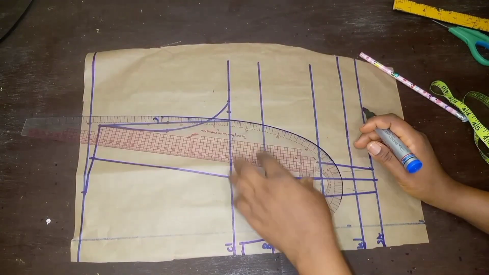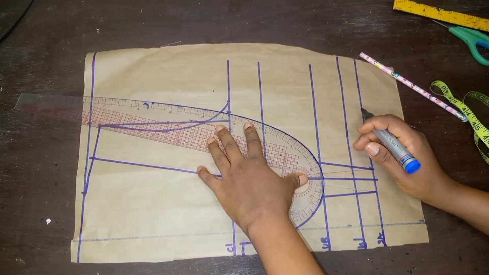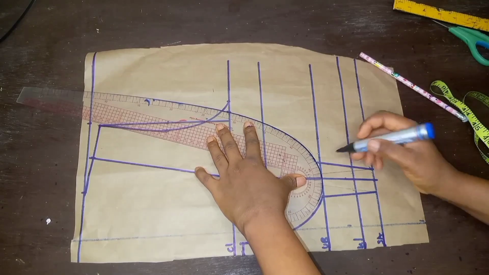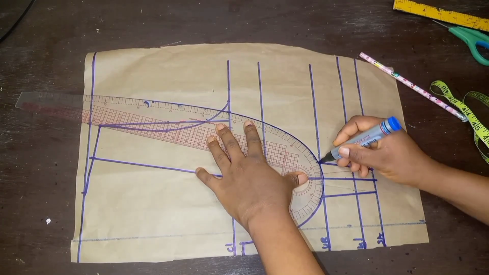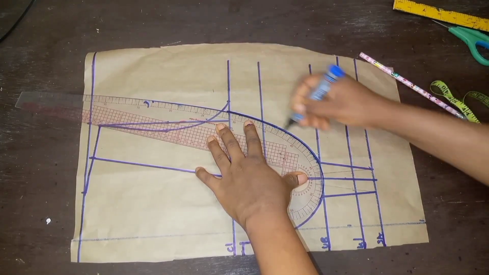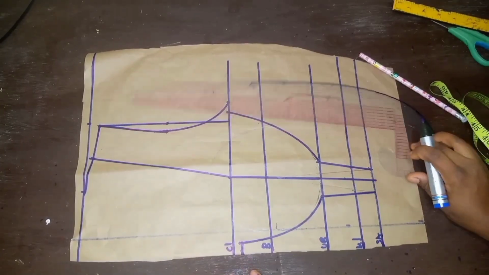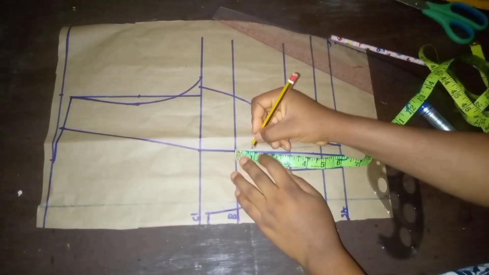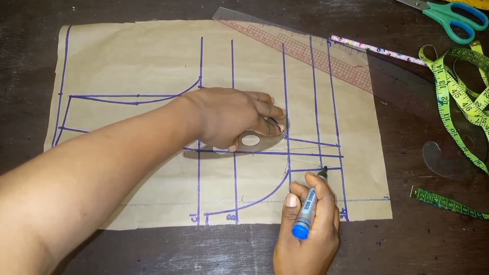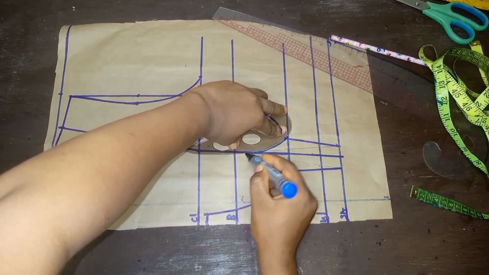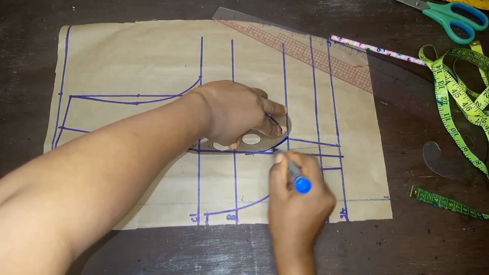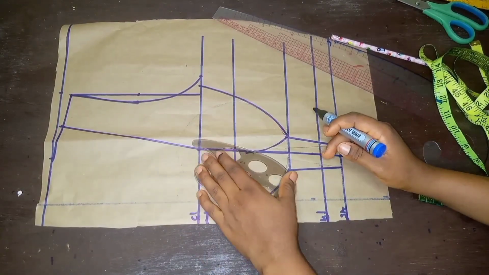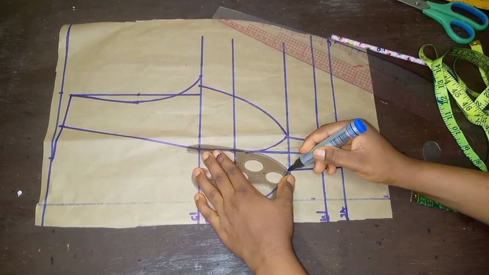Just watch what I'm doing step by step, and if you follow the same steps, you achieve the same result. So I'll place the French curve on the other side also and connect from the under bust dart to the midpoint at the armhole. After that is done, I'll come down by 1 inch from the bust line. Then I'll connect from that 1 inch down to the under bust, creating a curve. Once that is done, I'll come to the other side and also create a curve.